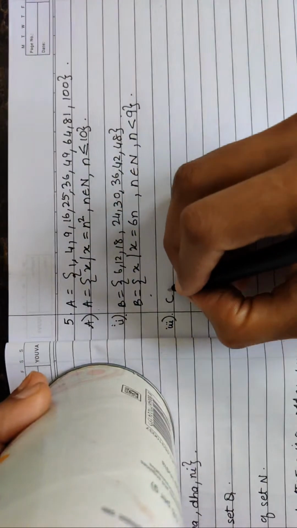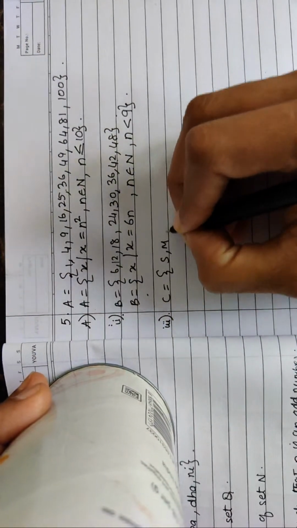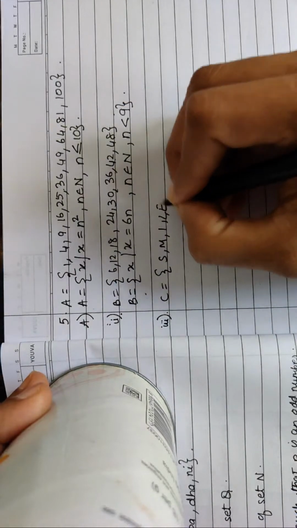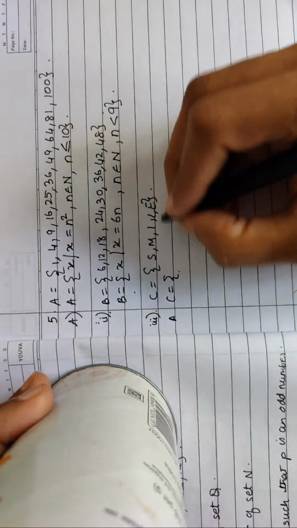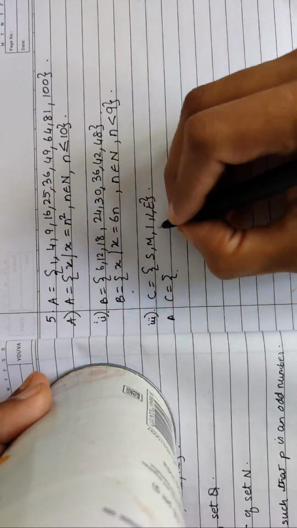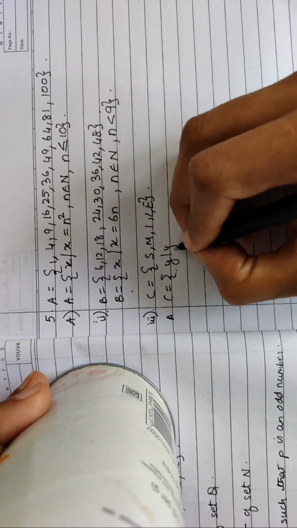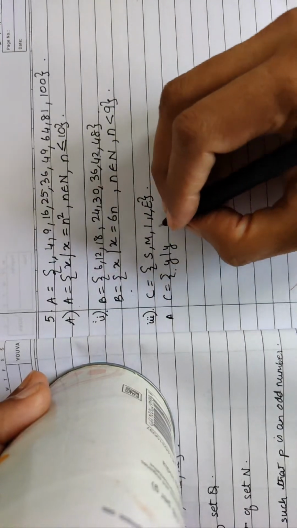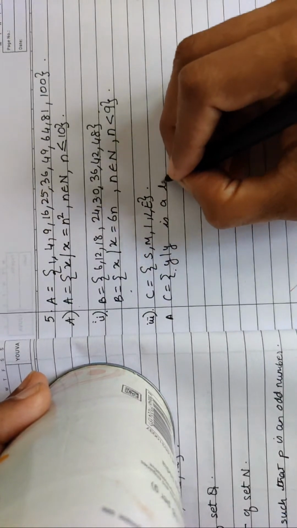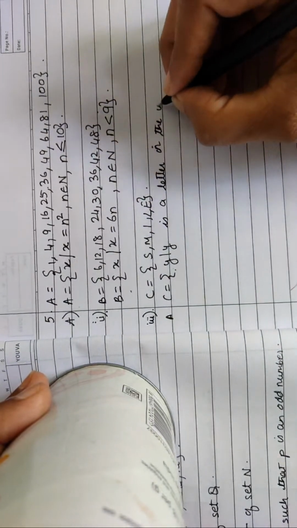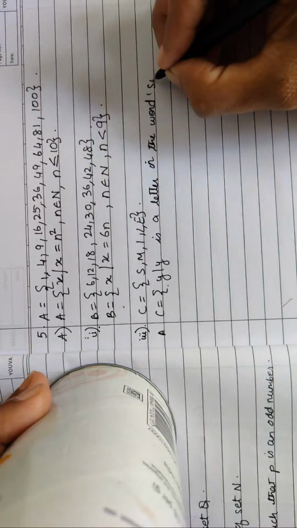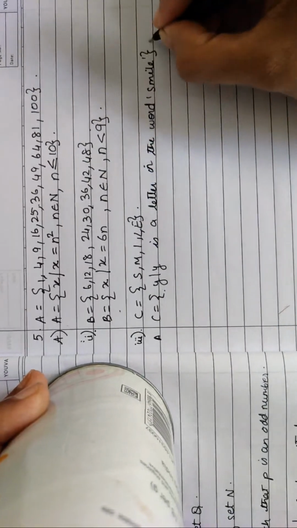Third one, C S M I L E. Okay, so here we can say this is the letters of the word smile. So instead of x now I am taking y. y such that y is a letter in the word smile. Yes.